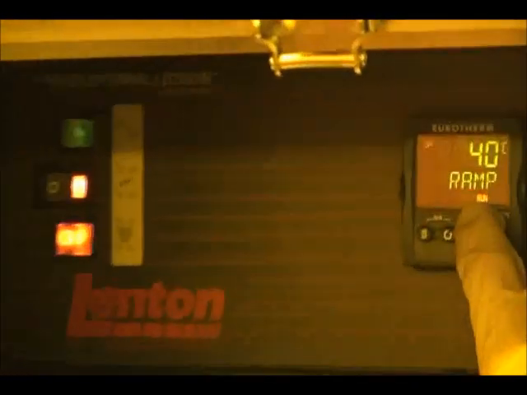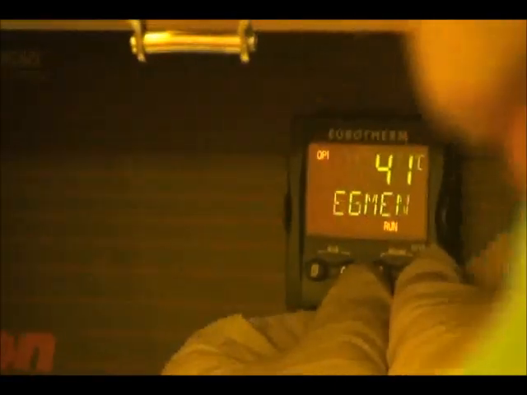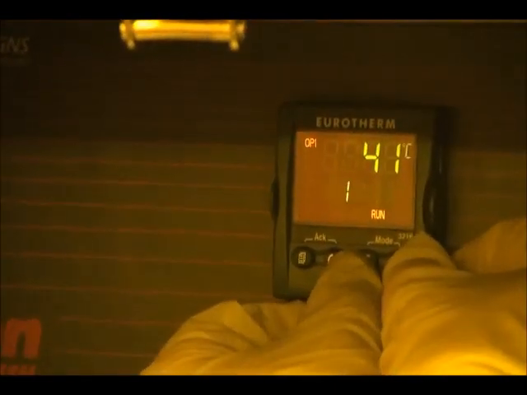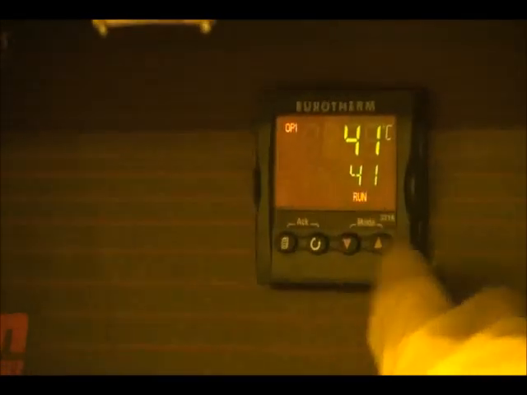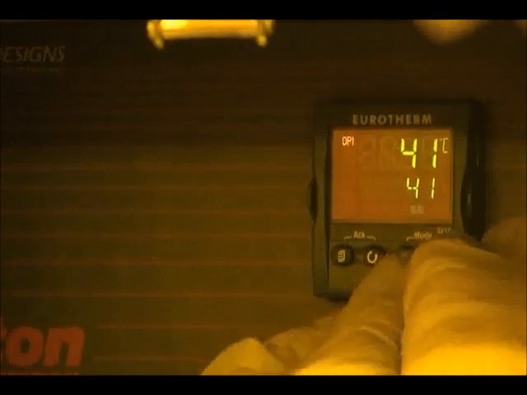You see, here is a mark, run. After we push them together at the same time again, the run mark will be blinking. It means stop now. It's run again.